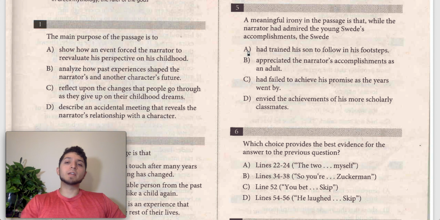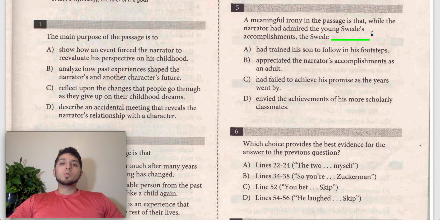So question 5 says, a meaningful irony in the passage is that while the narrator had admired the young Swede's accomplishment, the Swede something. So there's a couple things. We should really try to get a good sense of what the question is asking and make predictions even in advance of looking at the answer choices for 6. So 5 is talking about a meaningful irony.